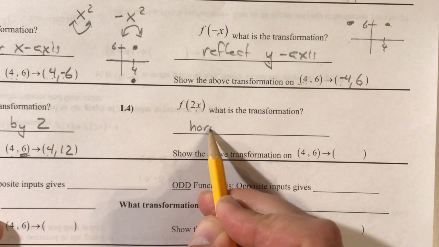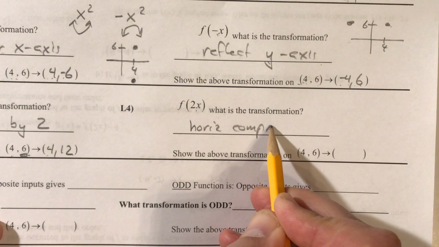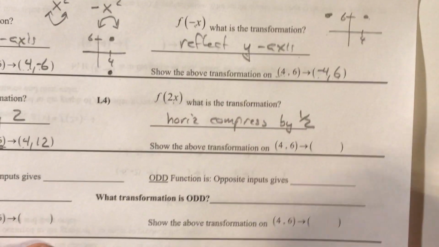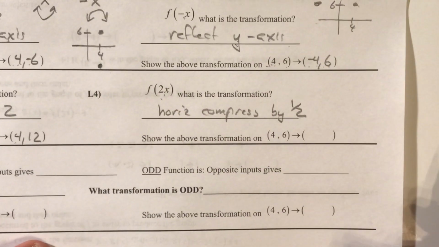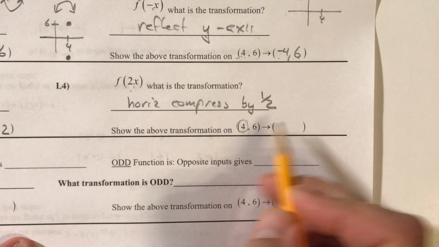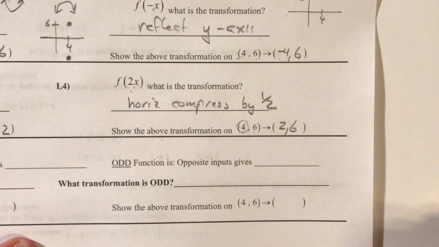And it's going to be the horizontal. Horizontal, I say compress. It's going to get smaller by the reciprocal, a half. If that was a 3, it'd be a third. So we're only going to affect the horizontal, which is the x coordinate. The 4 is going to become a 2. It's going to become half, and the 6 is going to stay 6.